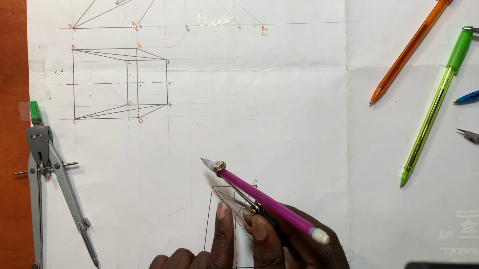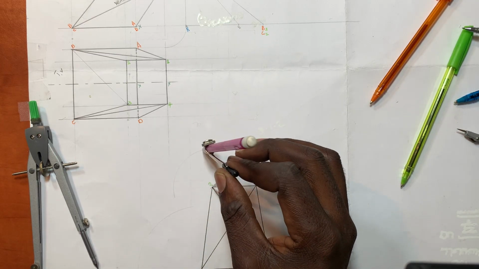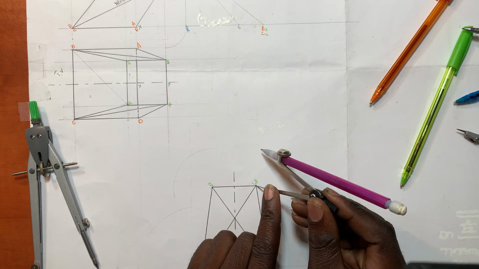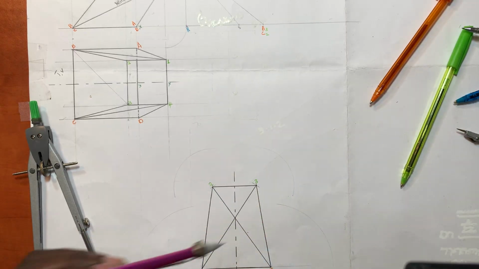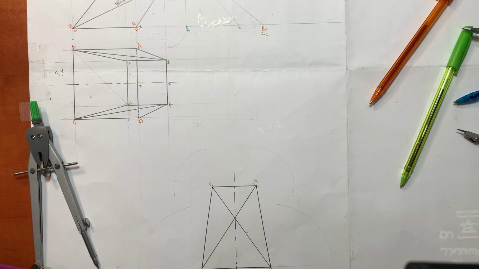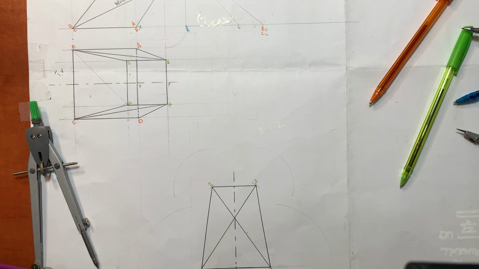Then I come and place it here. Then I strike this arc again, and come and place it at 3. Then I strike this arc again. You understand? Okay, so C to 4 and B to 1.